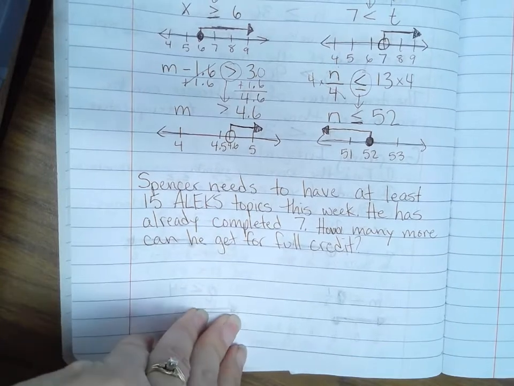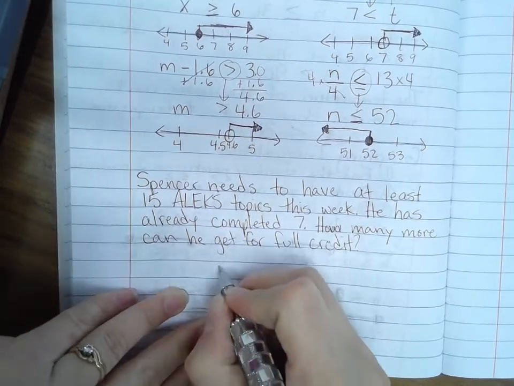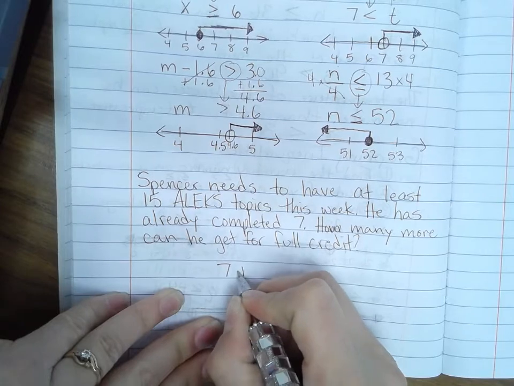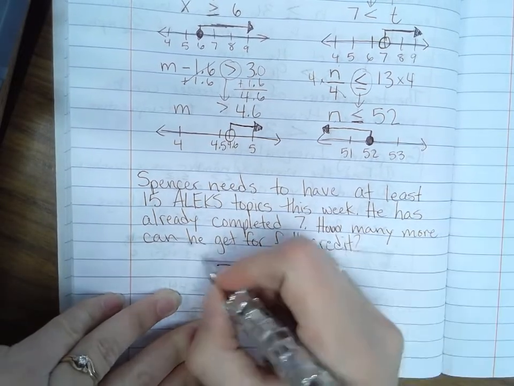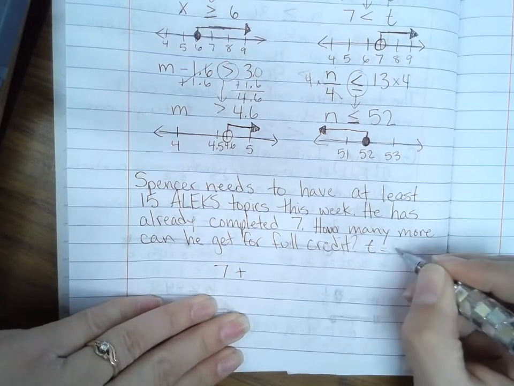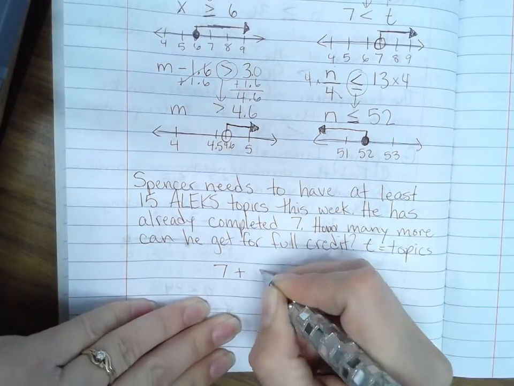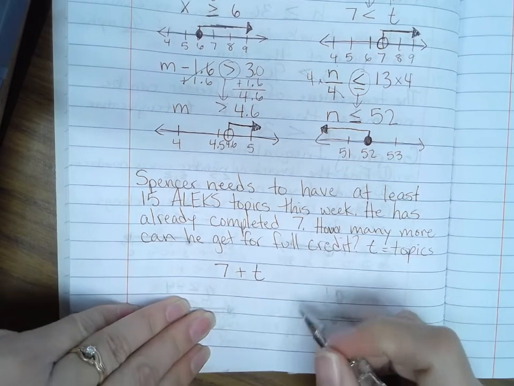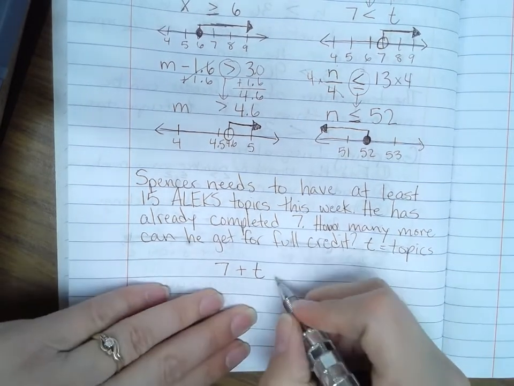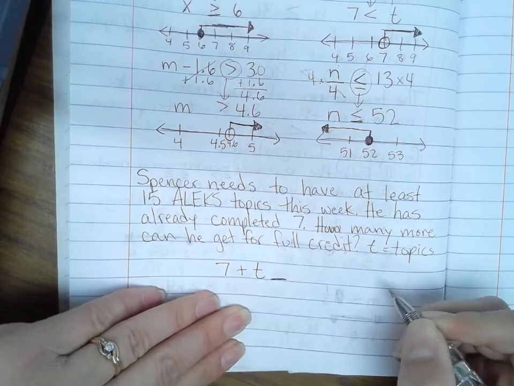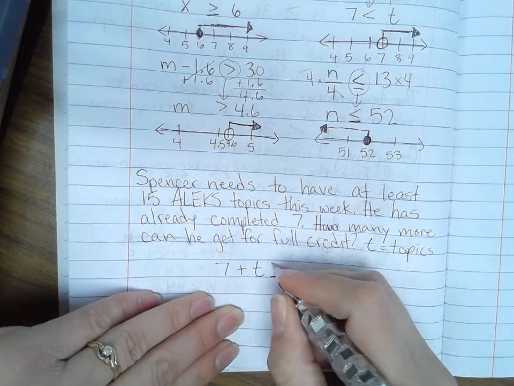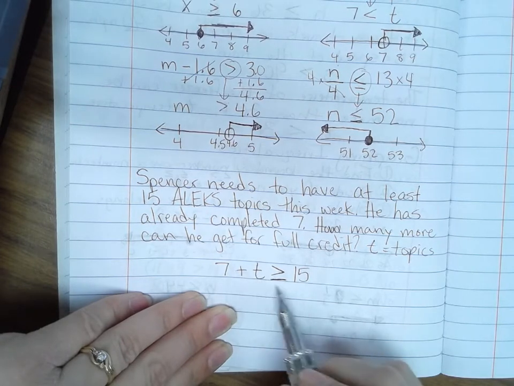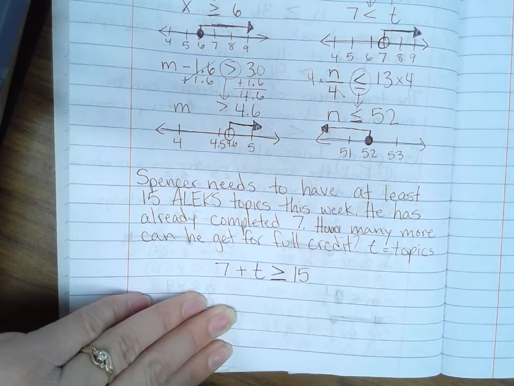Okay, let's look at what we have. If he already has 7, so there's the start of the story. So he has 7. Then he's going to get more, so mathematically that would be plus. Okay, let's define a variable. Let's do t for topics. So plus t. Do you understand where I'm getting that from? So he already has 7. We're going to add more to it, and it needs to be at least 15. So at least means it could be equal to 15. It could also be larger than 15. So whatever he gets here has to either be equal to 15 or greater than 15 to make this work.